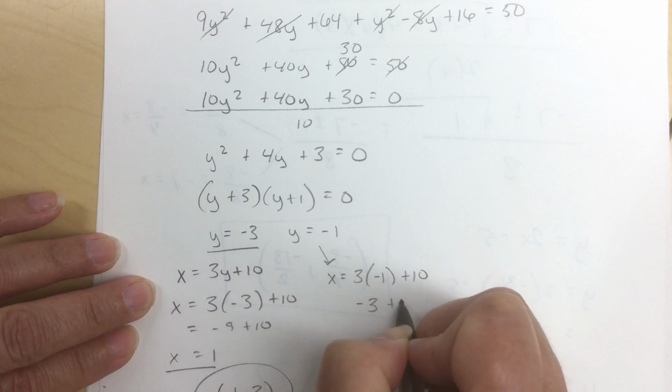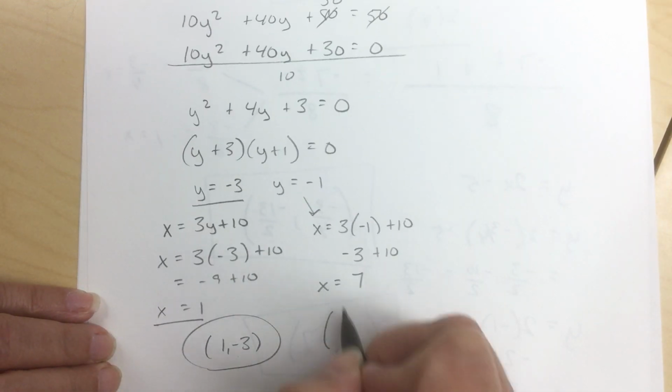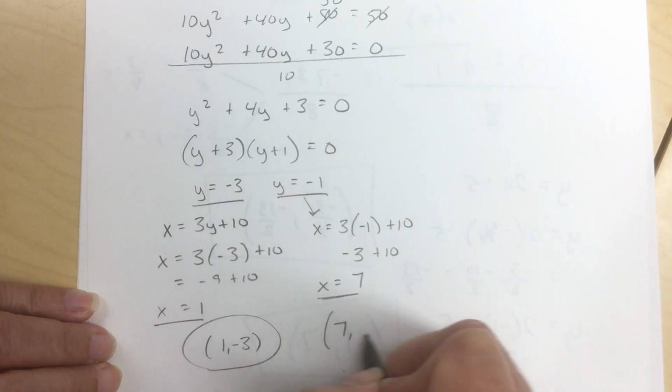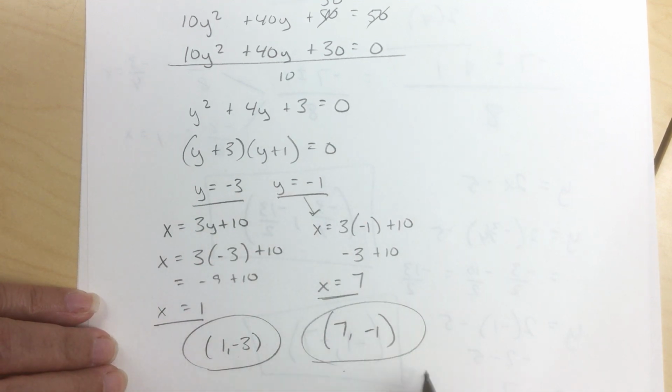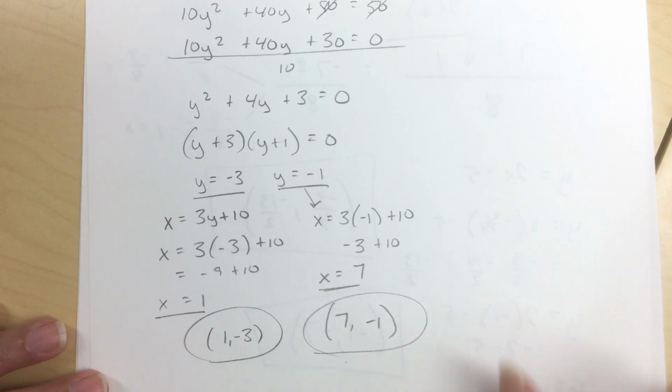That's -3 plus 10, so that's 7. So x is equal to 7. So I have the ordered pair (7, -1). Make sure that you get the order correct and you do x, y. Okay, so that's how you do that one.